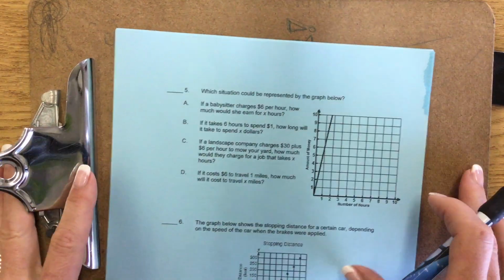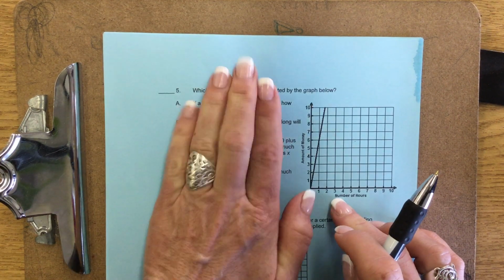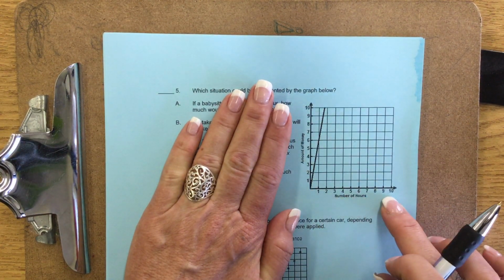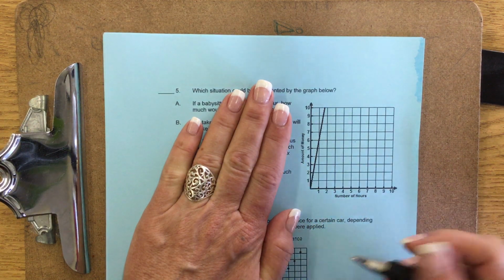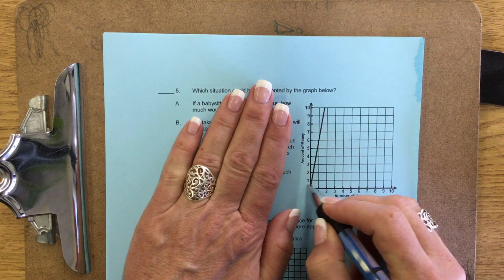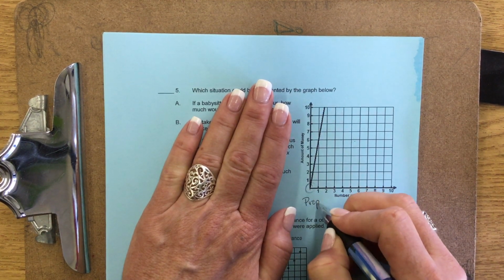All right, let's look at number 5. Which situation could be represented by the graph below? Well, first, before I even look at this, I'm going to look at my graph. I read my x-axis, and it means the number of hours, which is time, determines how much money I make. Yep, I already see it's going through the origin, so it is proportional.